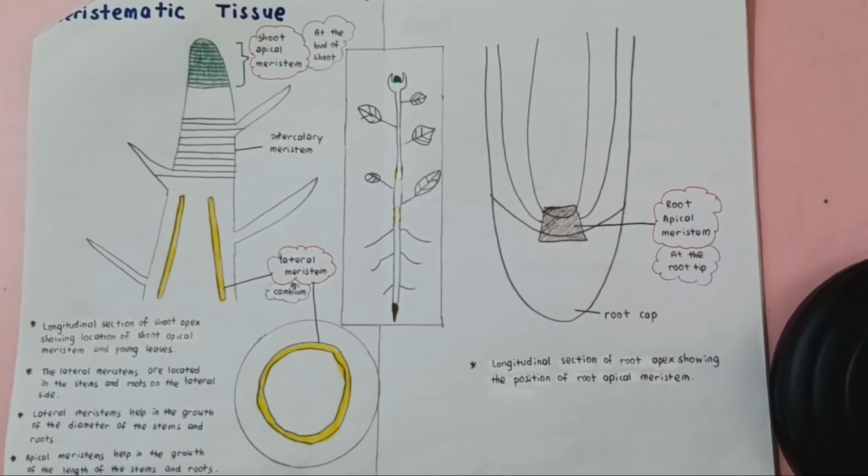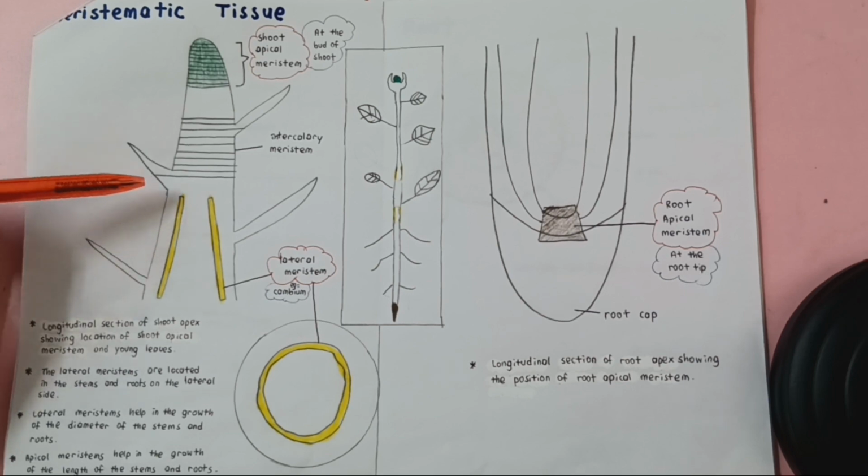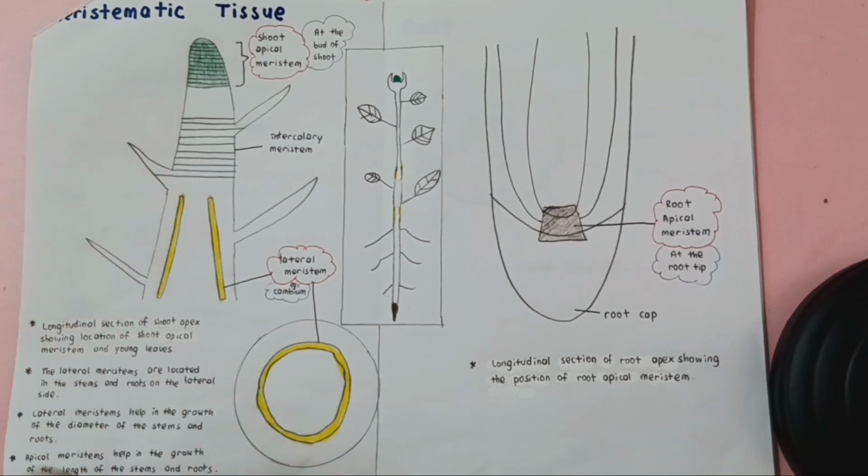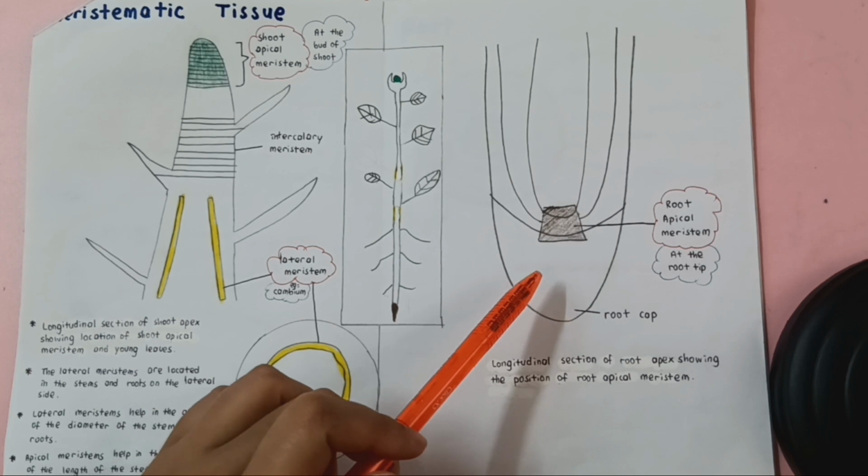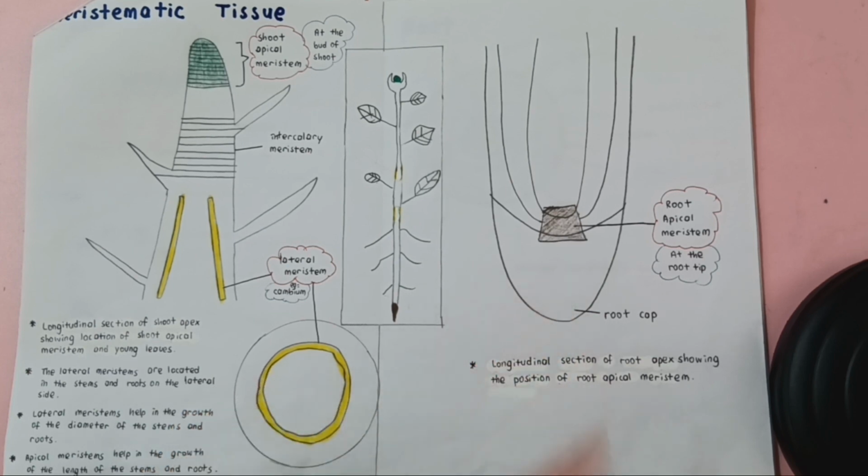So this picture will show you the location of one of the plant tissues, the meristematic tissue, which is the dividing tissue, in the longitudinal section of the shoot apex, and also the longitudinal section of the root apex.